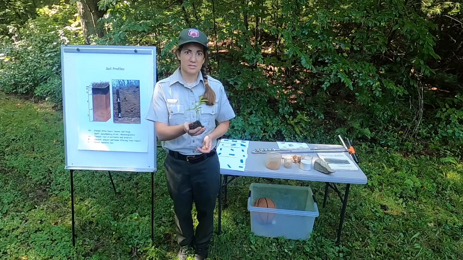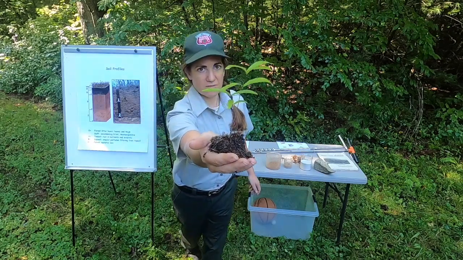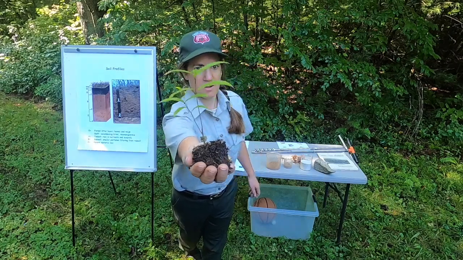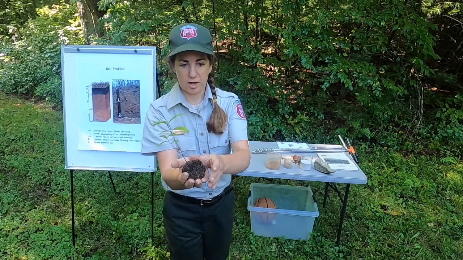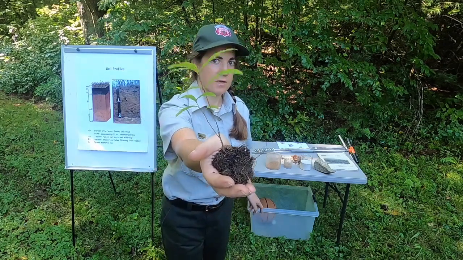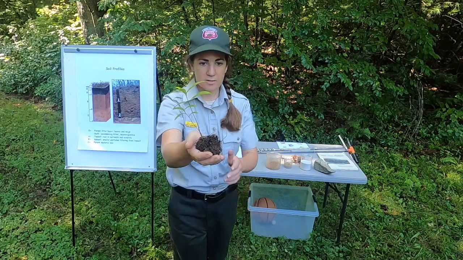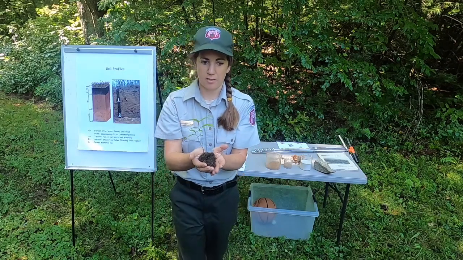Soil helps trees grow, and as you can see in our example here of a little mini willow oak, there's lots of roots in the soil. The soil has different colors, and this tree seems to be really happy and healthy. It's nice and green.